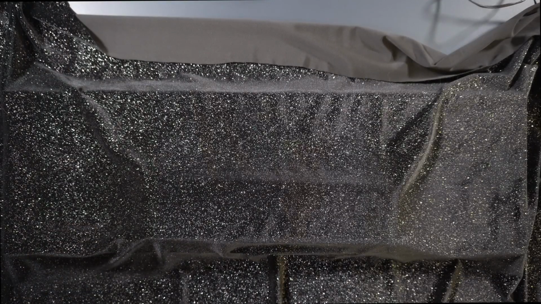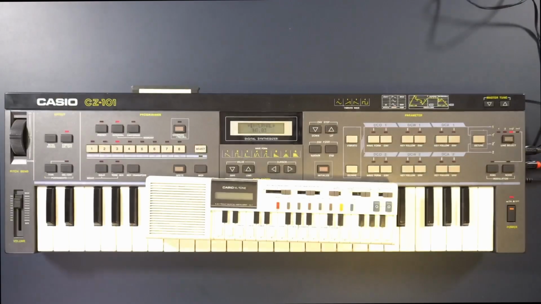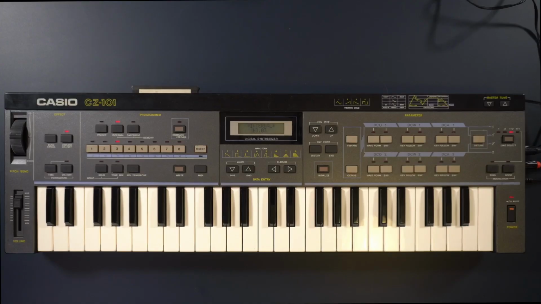The BOOcast synth of the month is the Casio CZ-101.